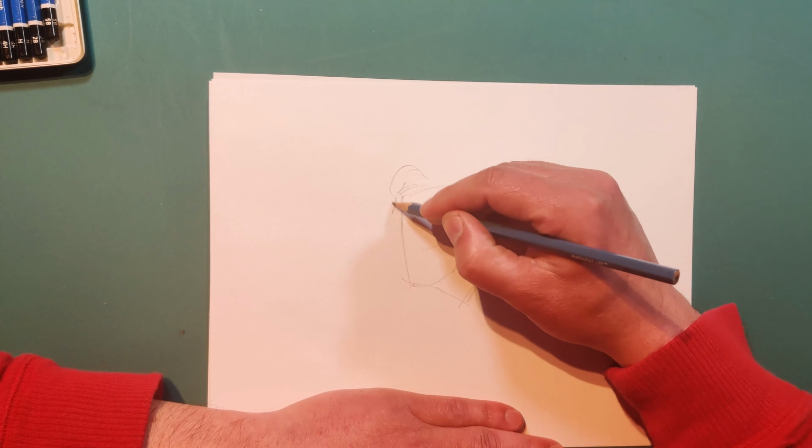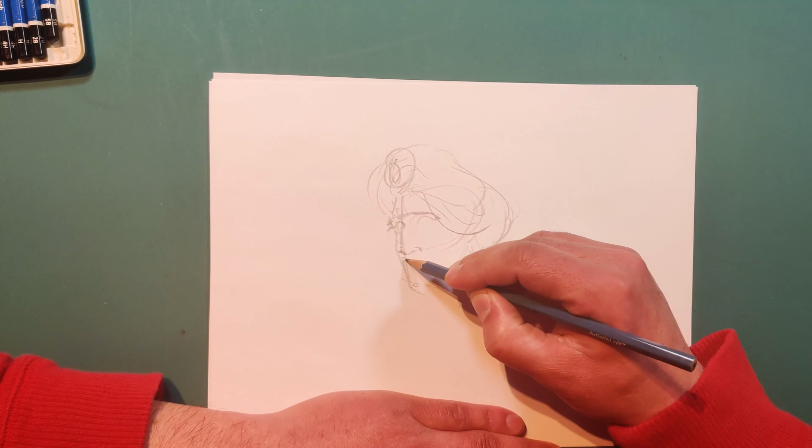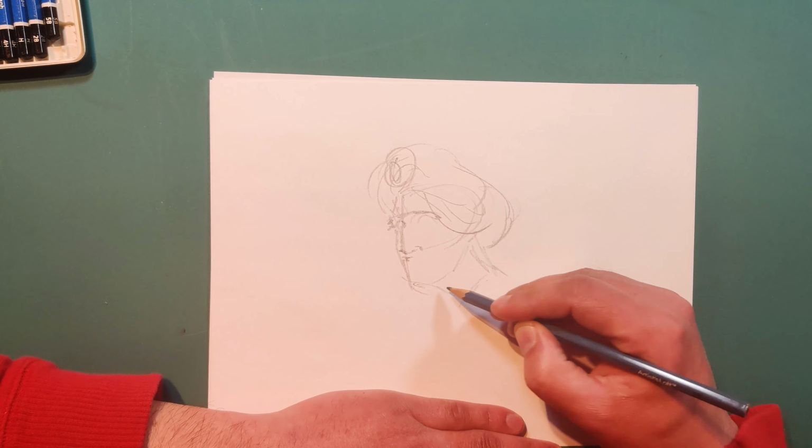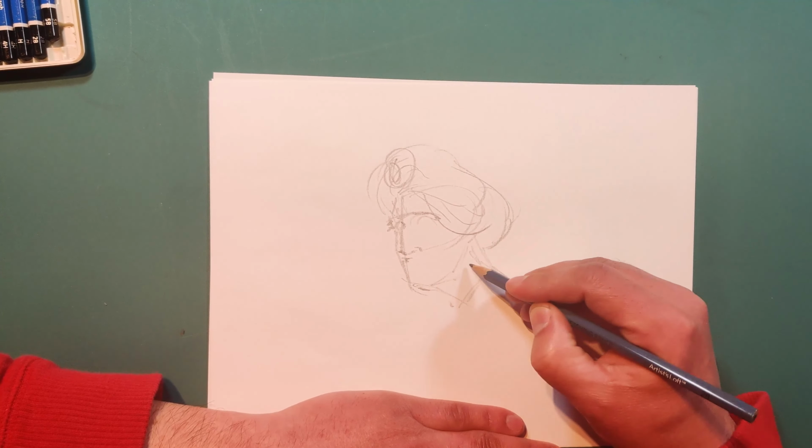This is my nose. Hey, let's make this nose kind of look sort of, and in old times, just like in today's times, they wore a mustache. Oh, look at that. Mustache and beard.